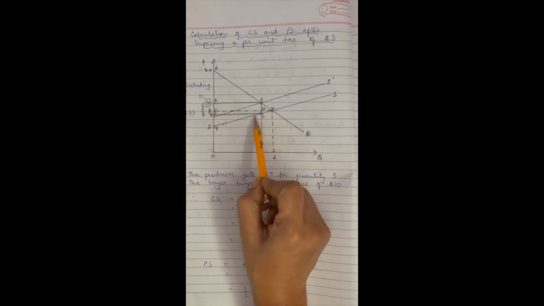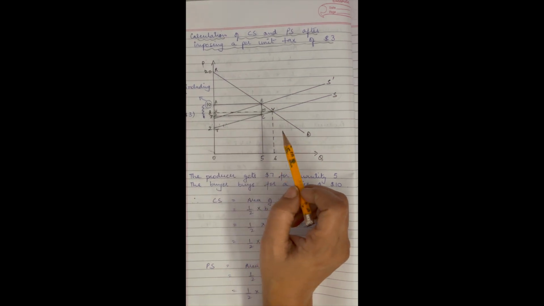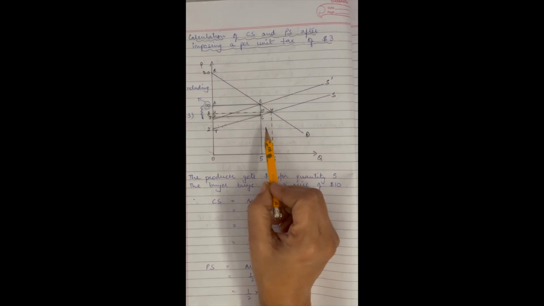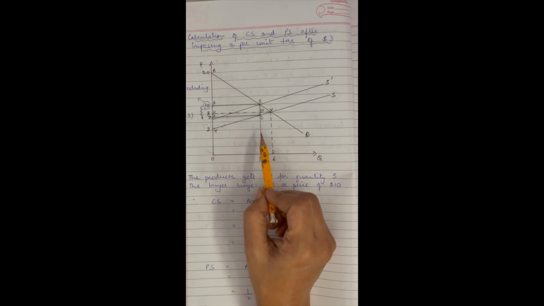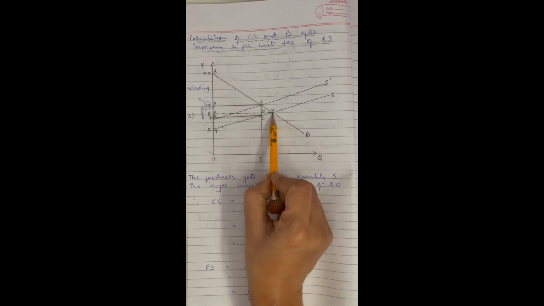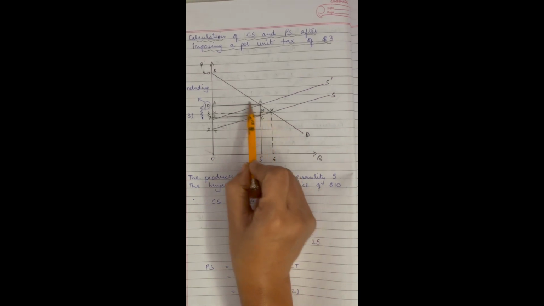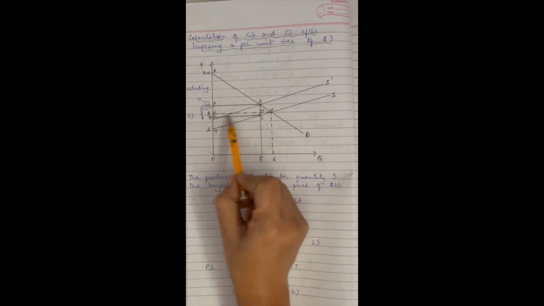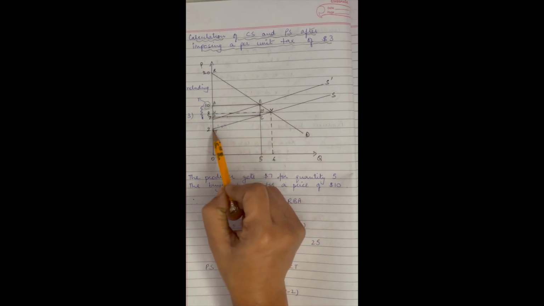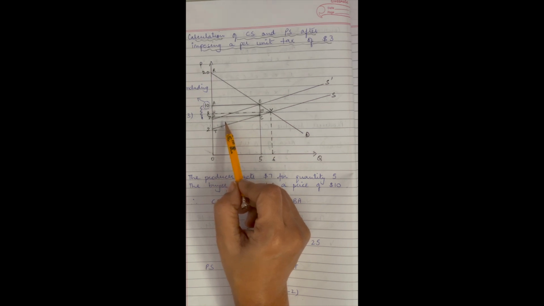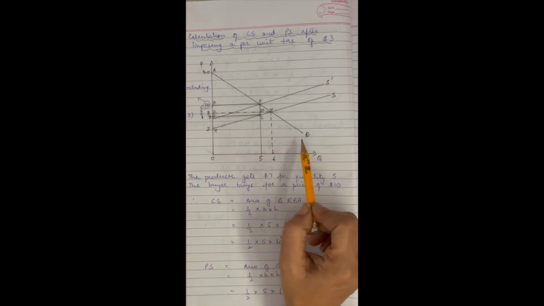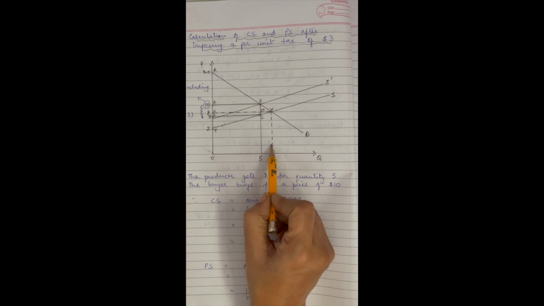So in that case, where there was no imposition of tax, there was no deadweight loss, right? Just at the equilibrium, this whole part was going to the consumer, this whole part was going to the producer, and we were good. However, after imposition of tax, my equilibrium quantity reduced to 5.